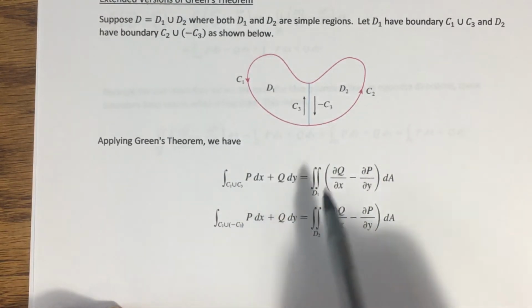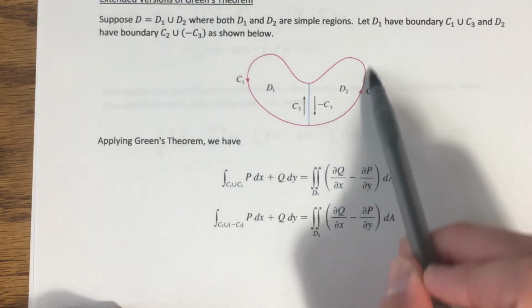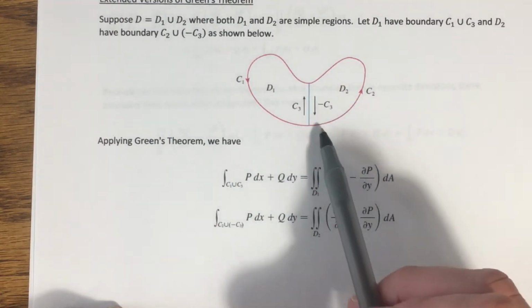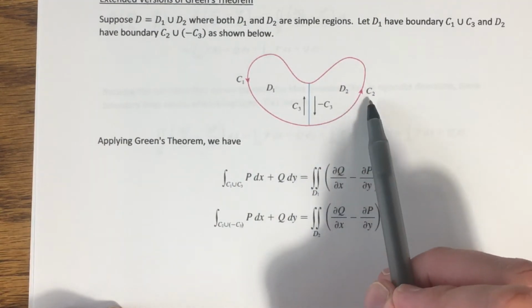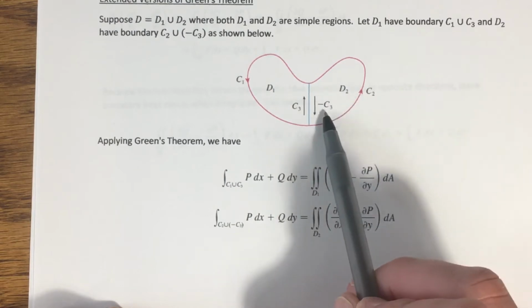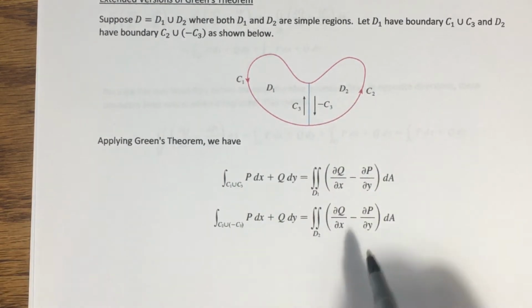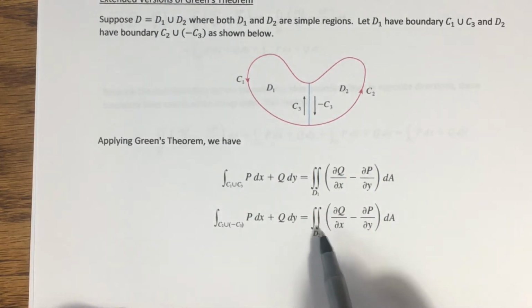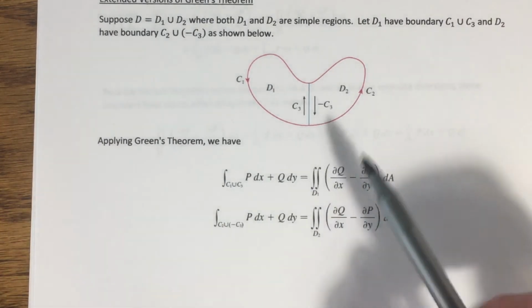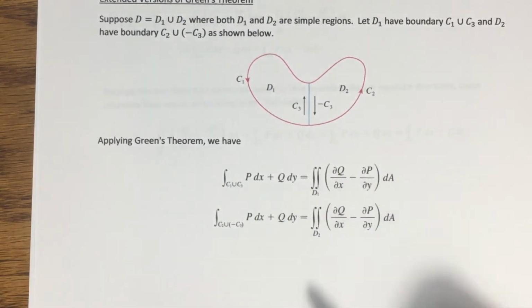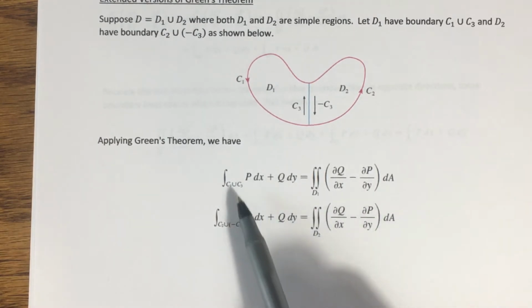Similarly, if I apply Green's theorem to the second region, D2, the boundary curve for D2 is a union of C2 and negative C3, which is what we're seeing here. That will equal the double integral over the region D2 of this integrand. Now what we're going to do is add these two equations and think about what that looks like.